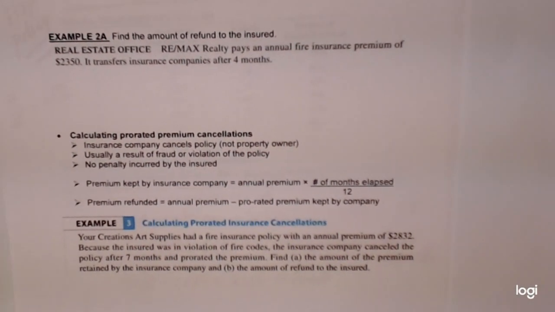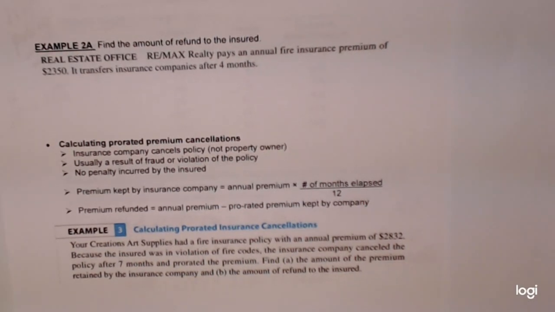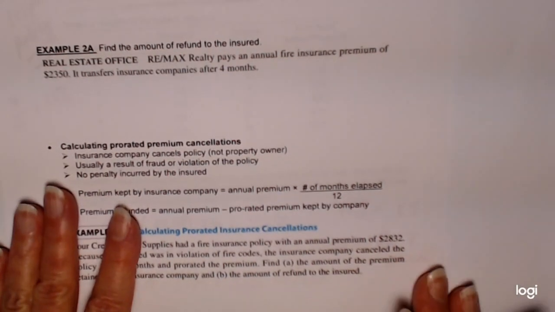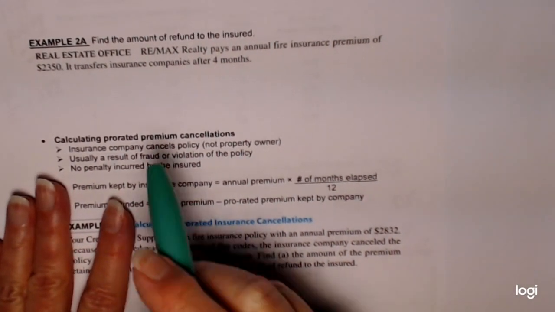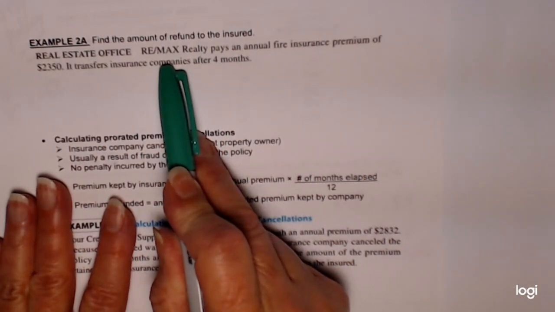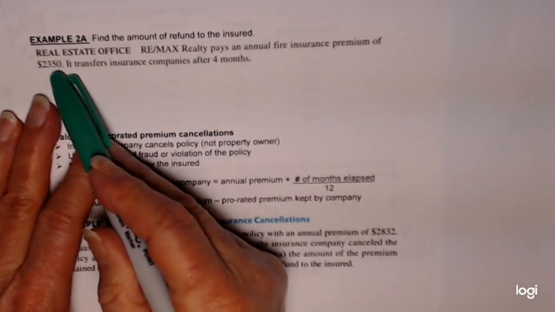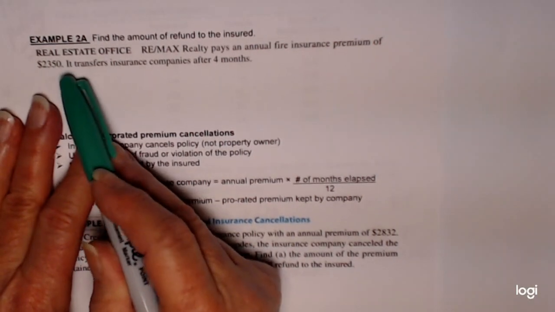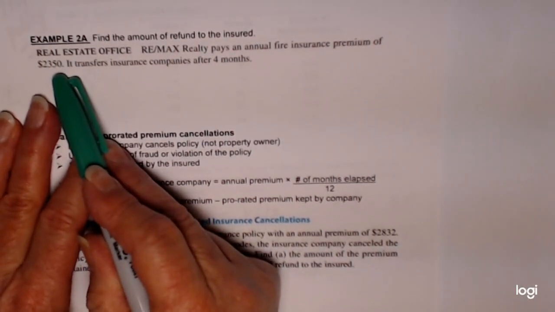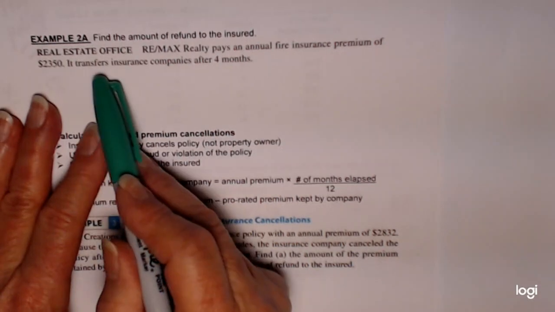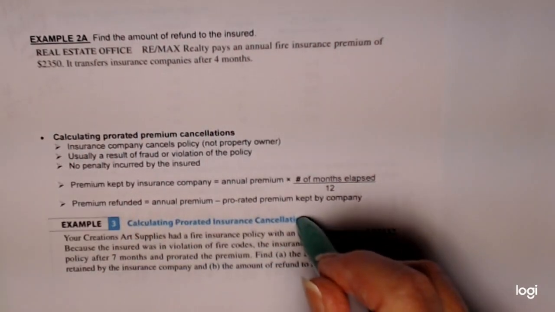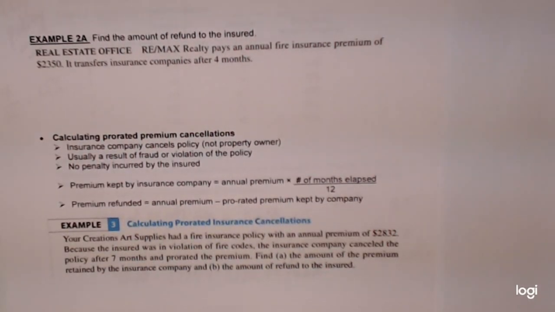Okay, another example like this. I'm going to change from the red, not liking the red anymore. Okay, so now here, Remax Realty pays an annual fire insurance premium of $2,350. They decide to go to a new insurance company. It transfers insurance companies after 4 months.